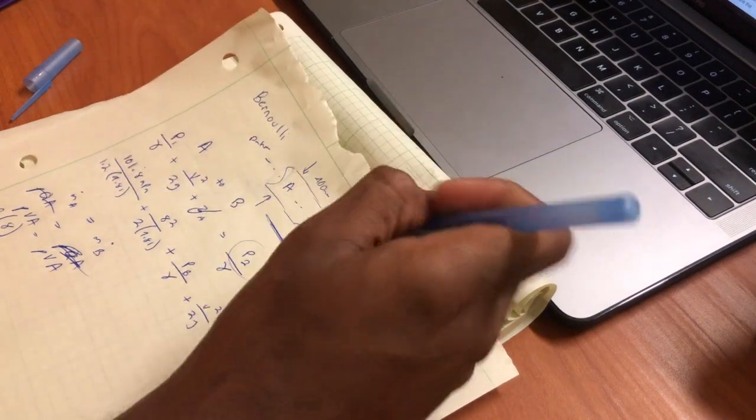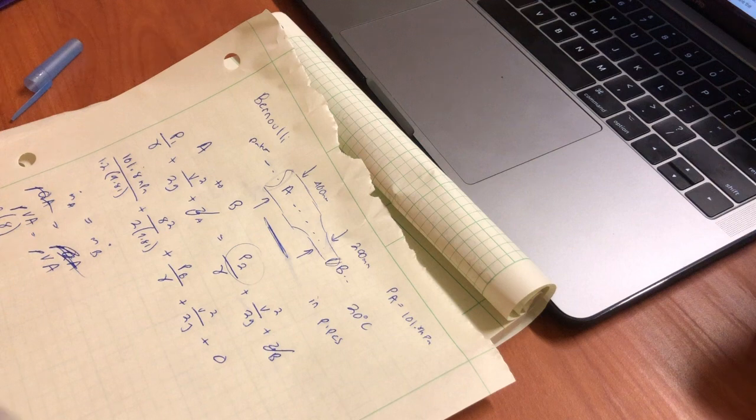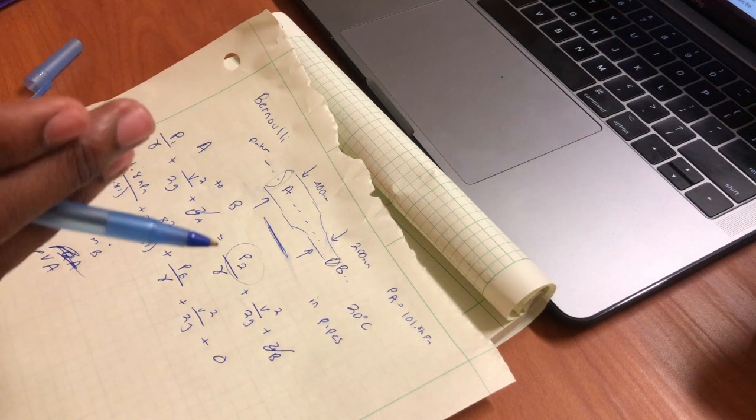And in these pipes, these areas are circular. So we're gonna use the area of a circle, which is pi r squared. And they actually gave us the diameters, and that's how you know it's a hint in this problem that you have to solve for VB or VA to manipulate the equation to solve for one of the pressures in this scenario.